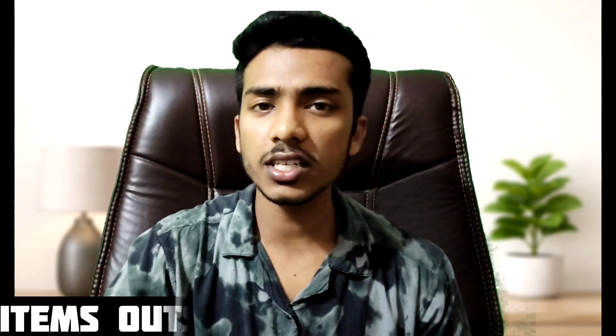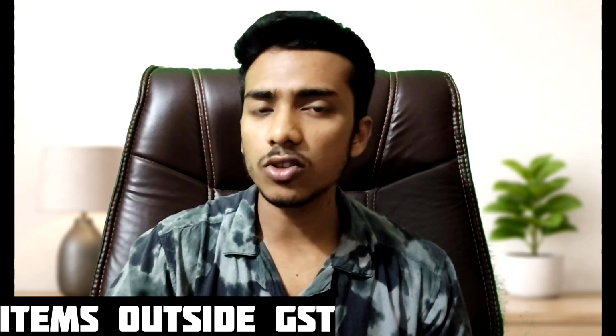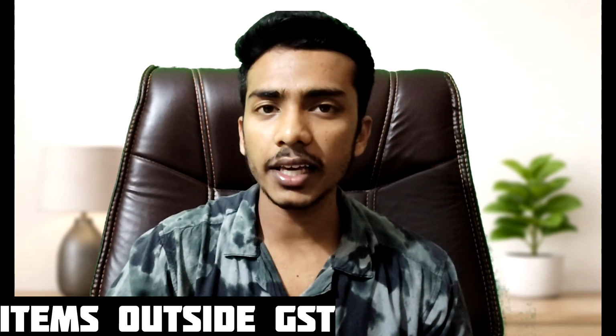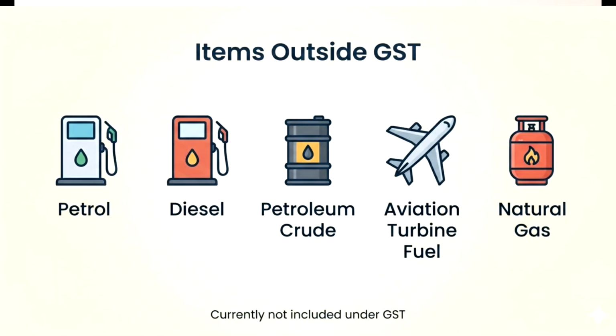Now let us quickly see on which products GST is not applicable. GST is not applicable on certain items like alcoholic liquor meant for human consumption, and 5 petroleum products like petrol, diesel, aviation turbine fuel, natural gas and petroleum crude are not covered under GST. Apart from this, even electricity is not covered under GST.